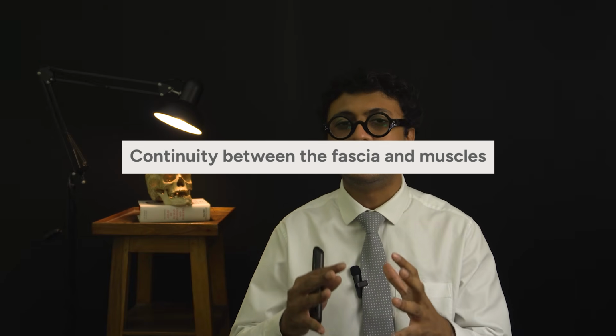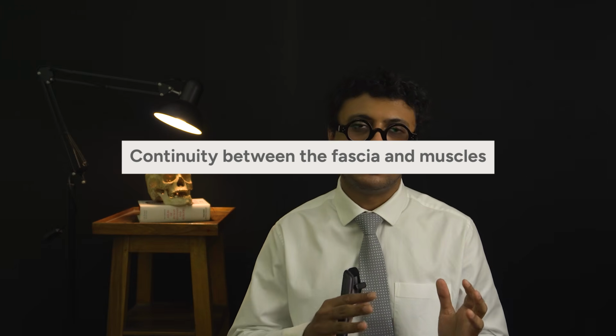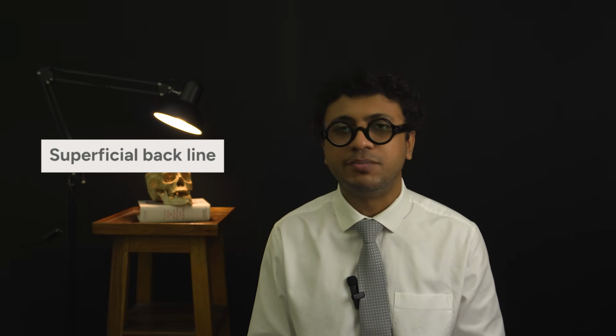But coming back to this kind of continuum, right? What myofascial continuum essentially means is that there is a kind of structural continuity between the fascia and the muscles of the body. So there are around 6 types that have been put forward. So I'll just talk about one as an example, and that is the superficial backline.